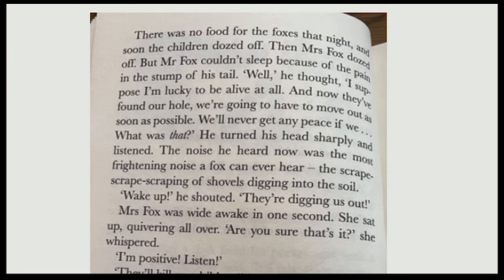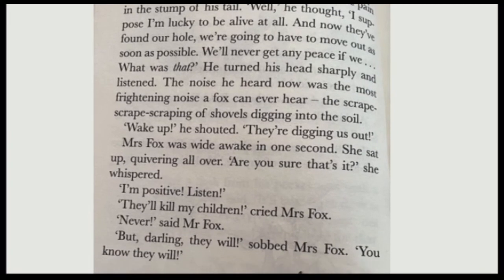The noise he heard now was the most frightening noise a fox can ever hear. The scrape, scrape, scraping of shovels digging into the soil. "Wake up," he shouted. "They're digging us out." Mrs. Fox was wide awake in 1 second. She sat up, quivering all over. "Are you sure that's it?" she whispered. "I'm positive. Listen."